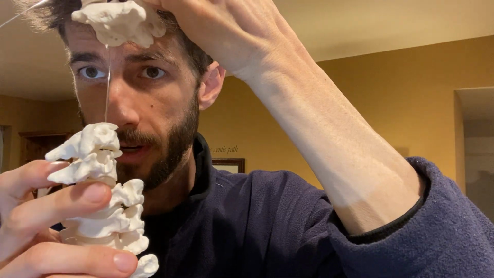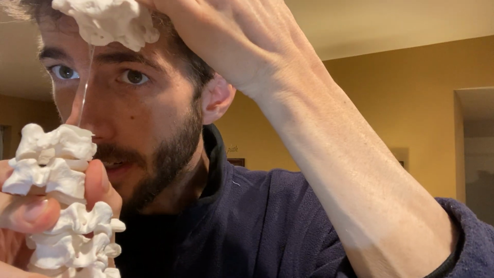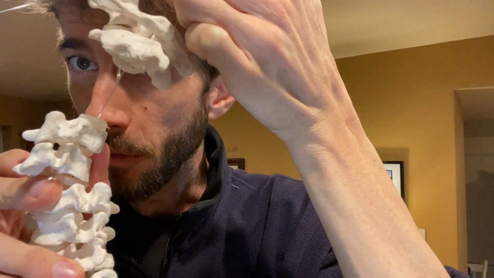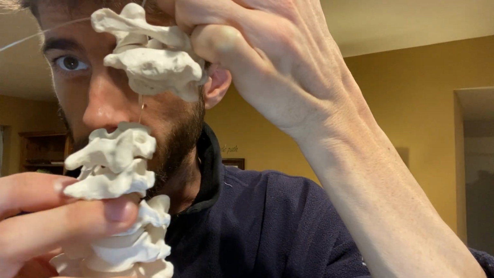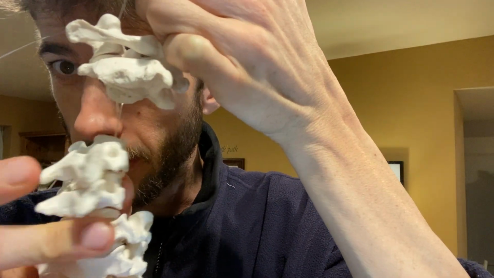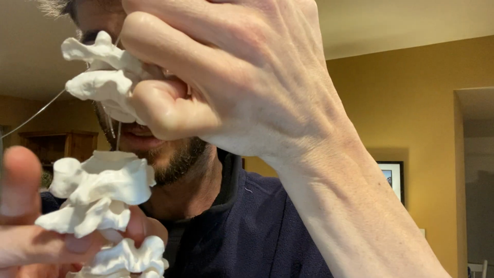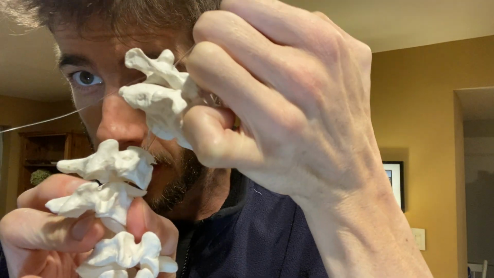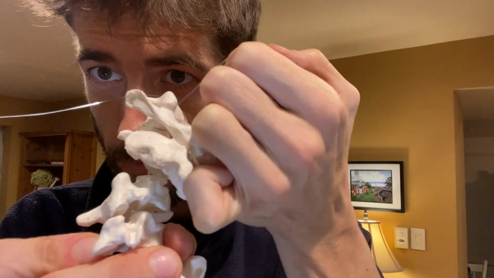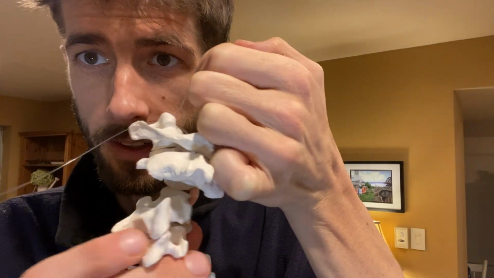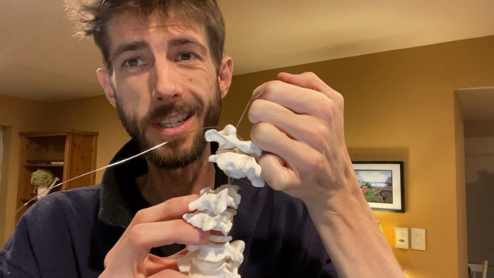So when I flex forward with my head, that little disc between the bodies is compressing on the front. But the other spot you can see is right here, there and there. As I flex forward, from the side view, you can see these are articulating just a little bit. Those are what are called the articular facet joints.